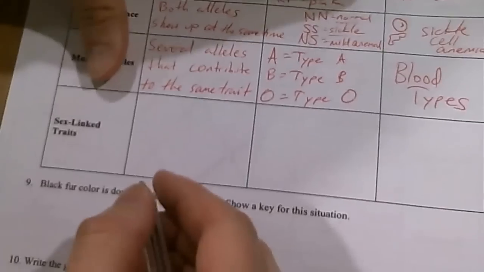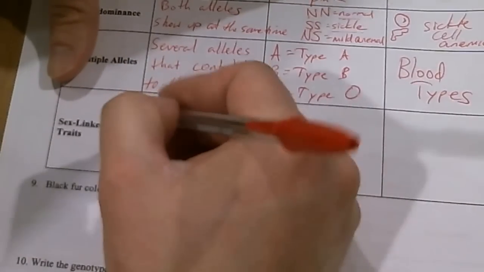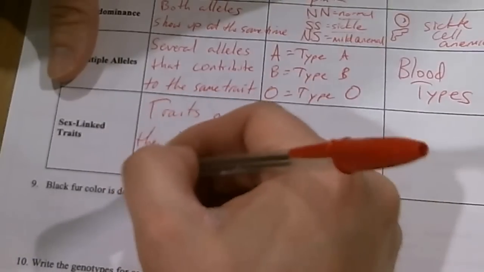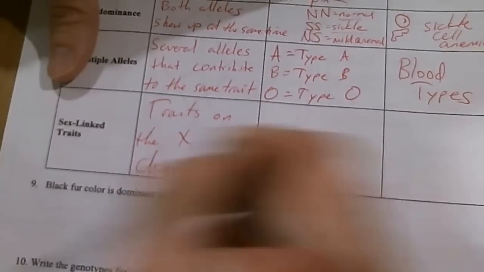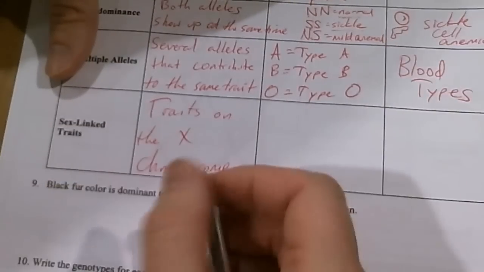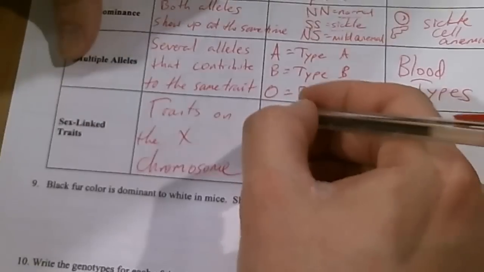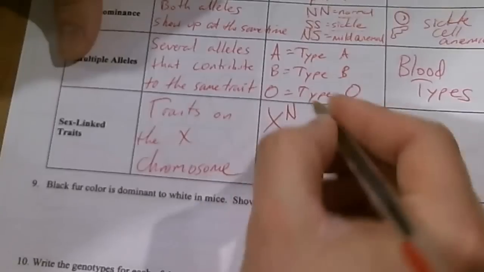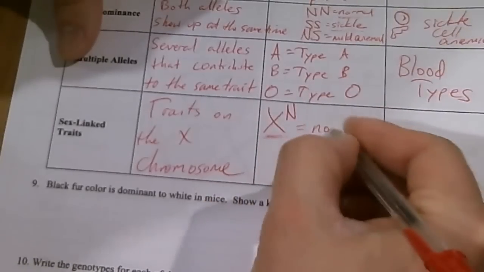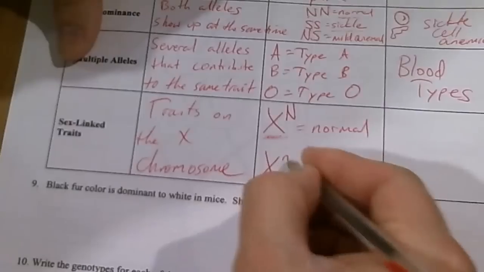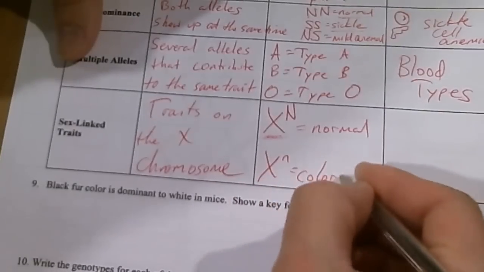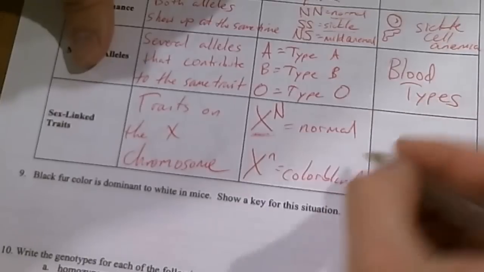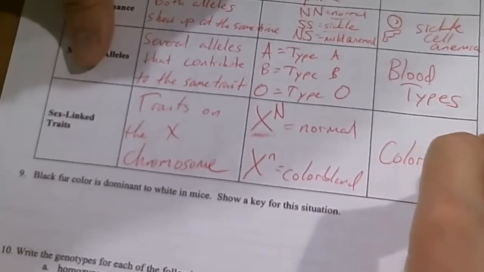And sex-linked traits, as I just discussed on the last page, those are traits on the X chromosome. And so what we do when we find traits on the X chromosome is we write a capital X, and then maybe a little subscript N would mean normal. And then what if we had a little n right there? That would correspond with colorblindness. And a good example of a human trait that is sex-linked is colorblindness.